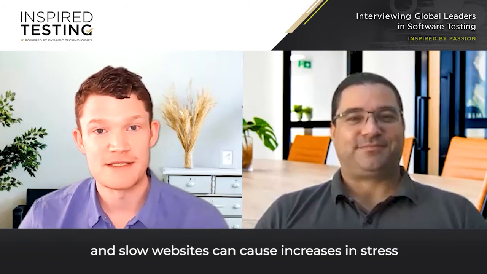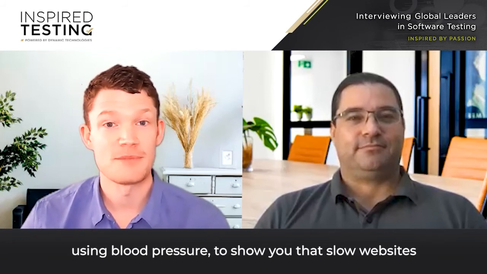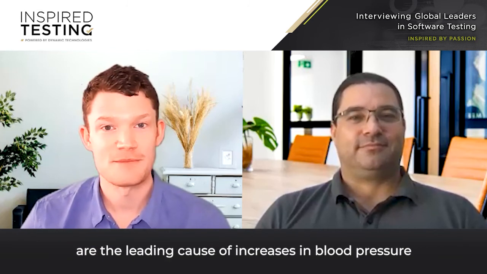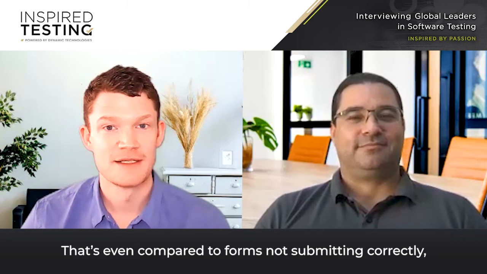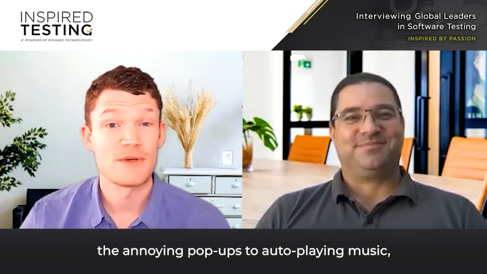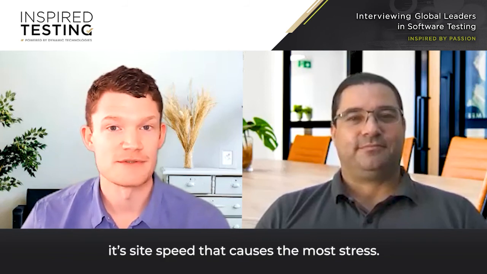And slow websites can cause increases in stress by up to 50% as measured by alpha waves. And recently, just last year, Cyberduck did a study using blood pressure to show that slow websites are the leading cause of increases in blood pressure while someone is using a website. And that's even when compared to forms not submitting correctly, to annoying pop-ups, to auto-playing music. It's site speed that causes the most stress.